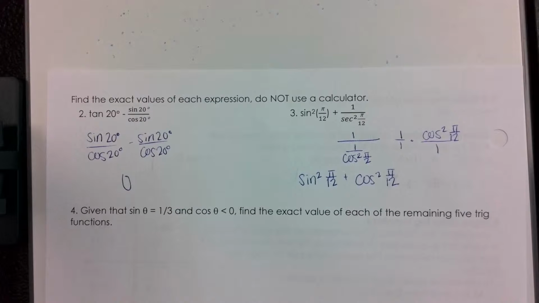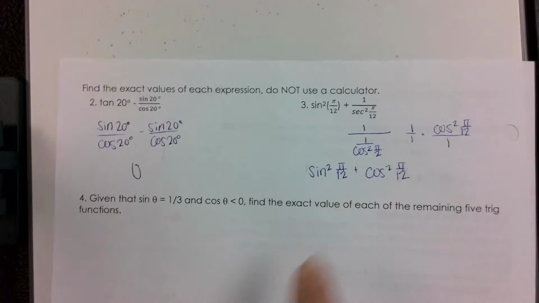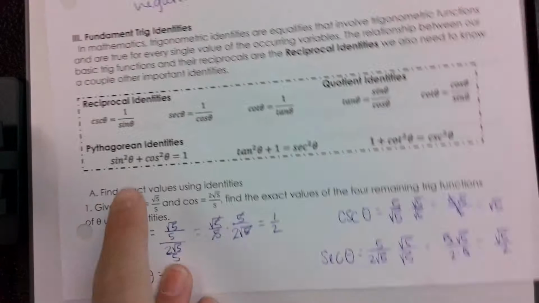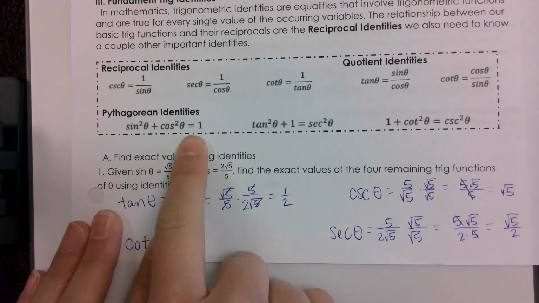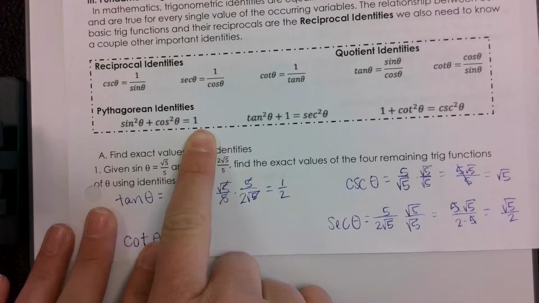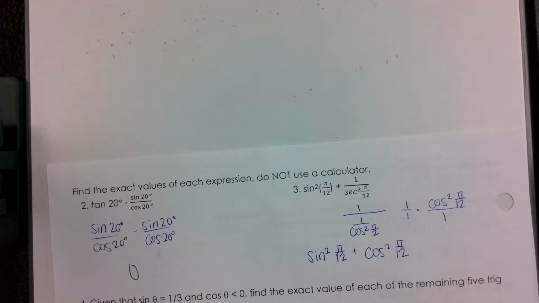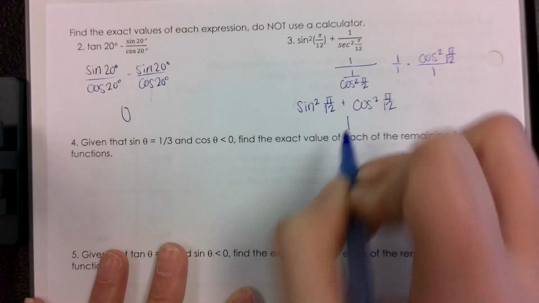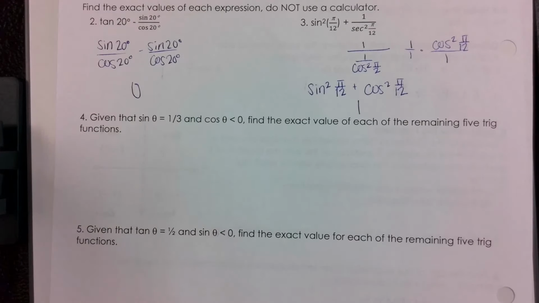And then again, back on the front, that's sine squared plus cosine squared. If you look, it's a Pythagorean identity. As long as your angle measures are the same and they're both squared, add them together, what are you going to get? 1. So this whole thing is just 1. Is that okay? Questions on that?